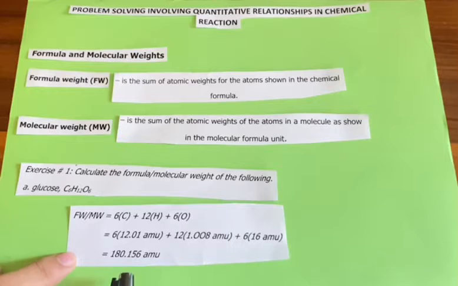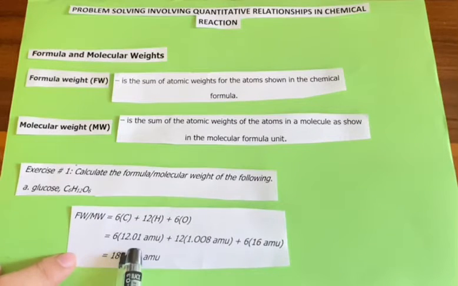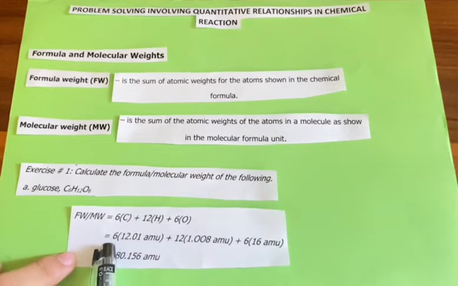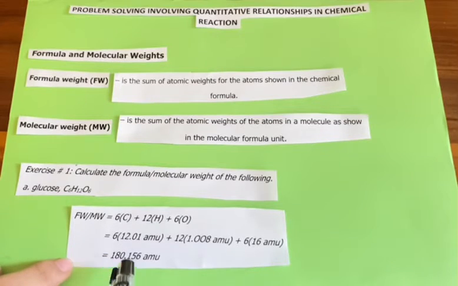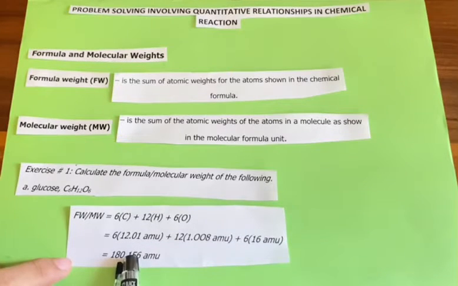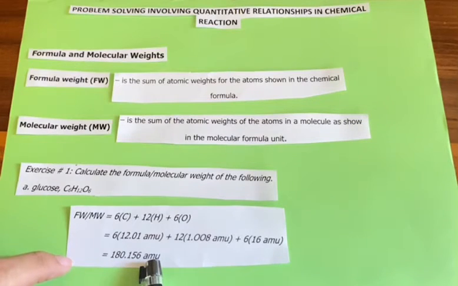So we just have to multiply the atomic mass units to the number of atoms. So after we multiplied, we're going to add them, and that gives us 180.156 atomic mass unit.